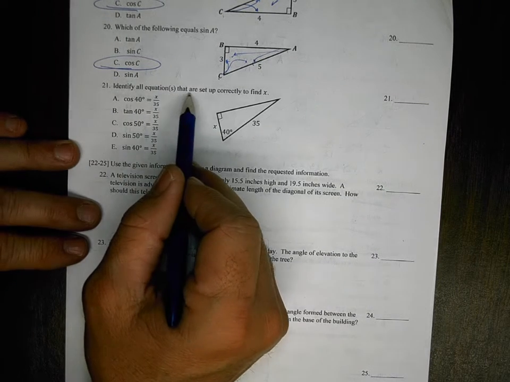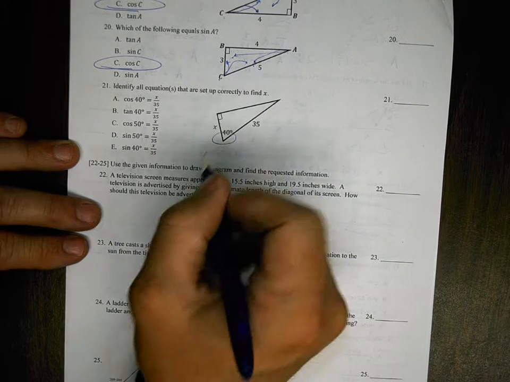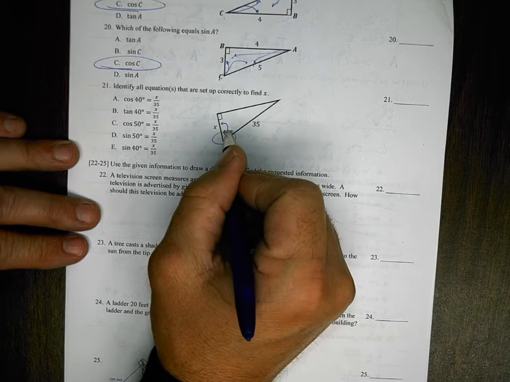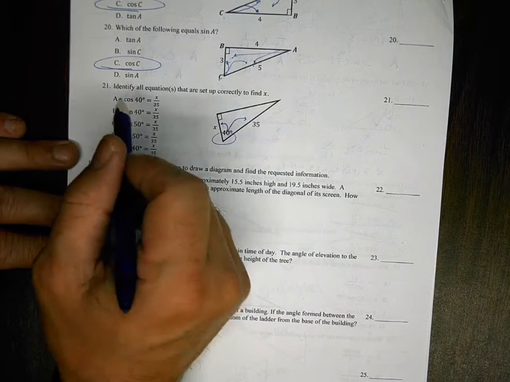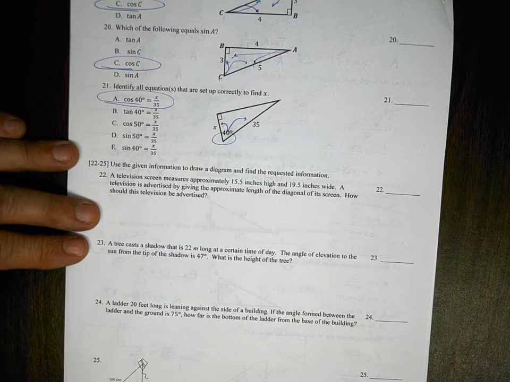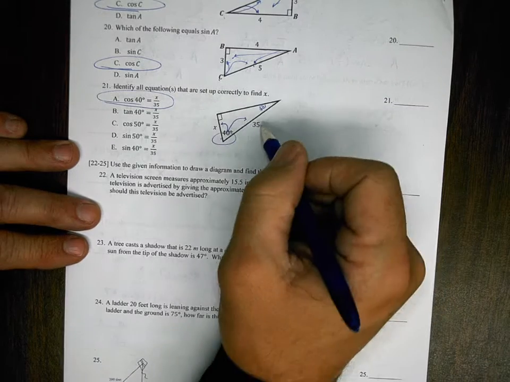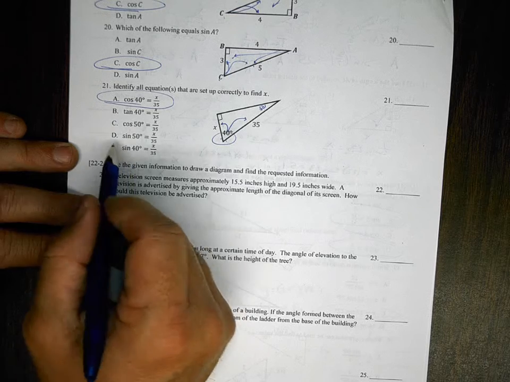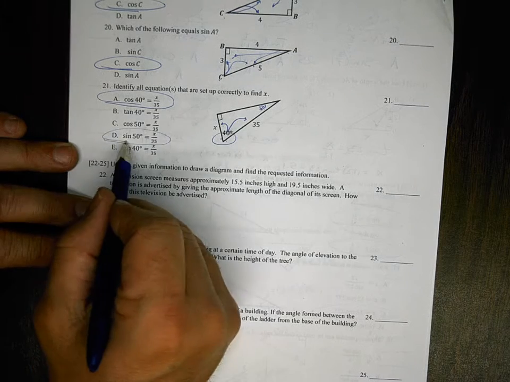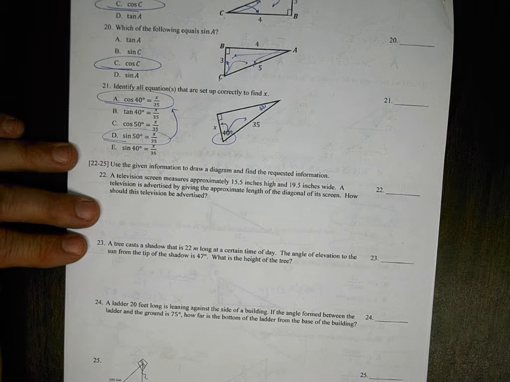Identify all the equations that are set up correctly to find x. Well, right off the bat, this is our reference angle. We could say the cosine of 40 equals x over 35. Cosine of 40 equals x over 45. Very good. But if this is 40, we know this is 50. So we could say cosine of 40 is equal to the sine of 50. So do we have the sine of 50? There it is. The sine of 50 equals x over 35. Are we good there? I think so.